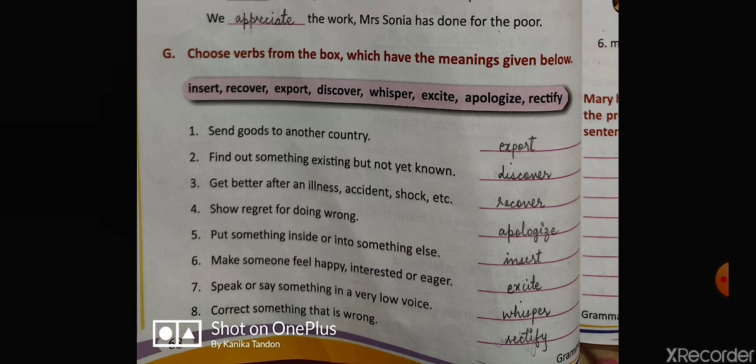Get better after an illness, accident or shock. Recover. Show regret for doing wrong. Apologize. Put something inside or into something else. Insert. Speak or say something in a very low voice. Whisper. Make someone happy, interested or eager. Excite. And the last one is correct something that is wrong, which is to rectify.